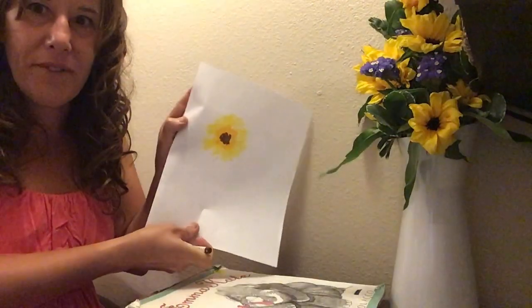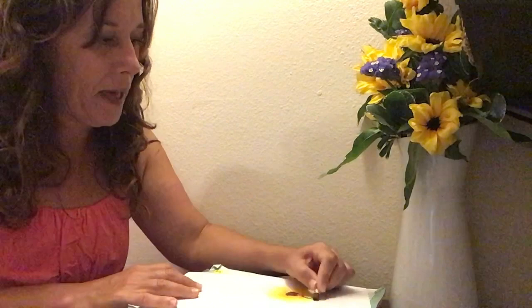Which means if my main message is hope, this is where it's going. If my main message is hope, then I am looking for the pieces of my picture that communicate the most hope. Okay? So as of right now, this is all I've got. Just my sunflower right there in the center. I can work with this and start adding the petals a little bit more.